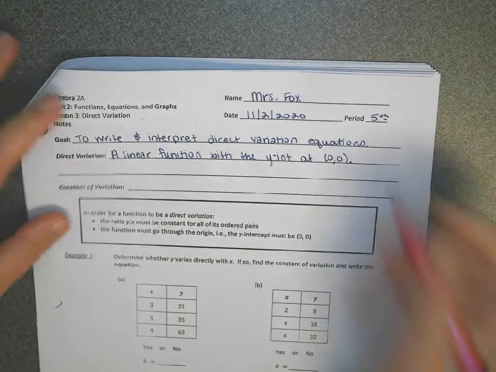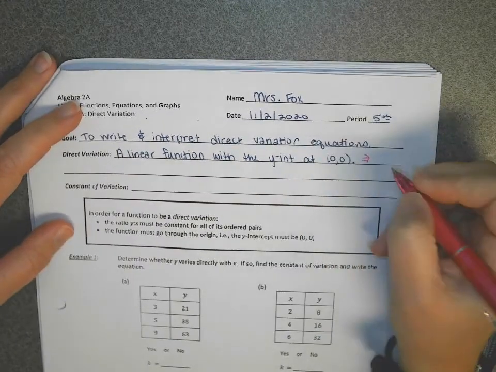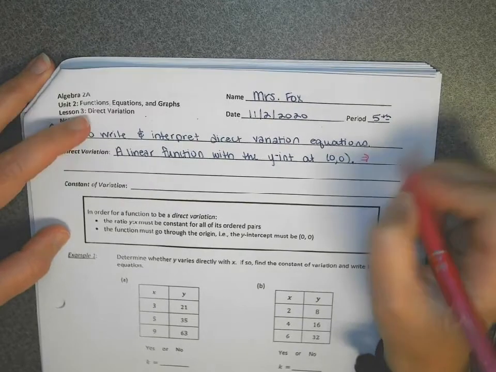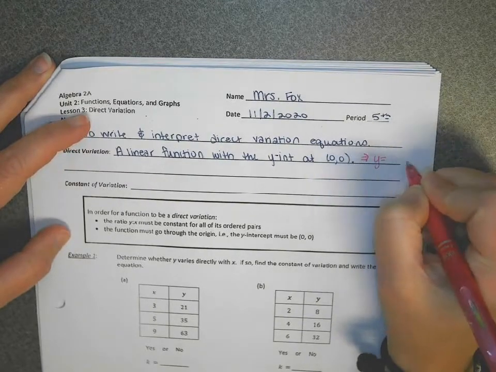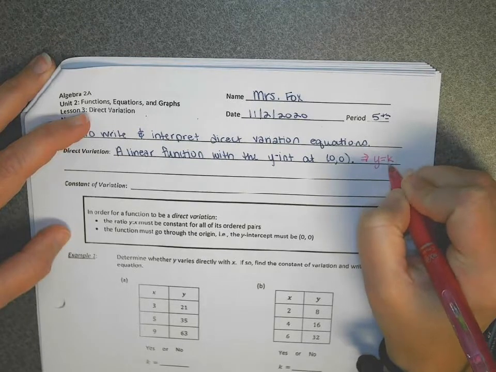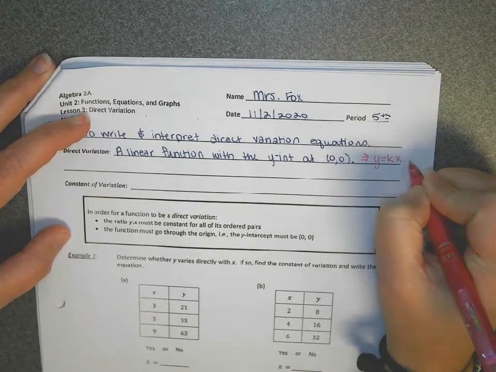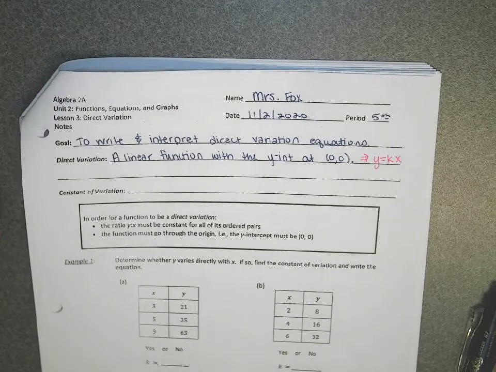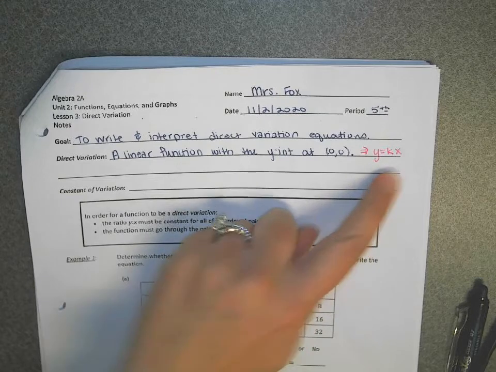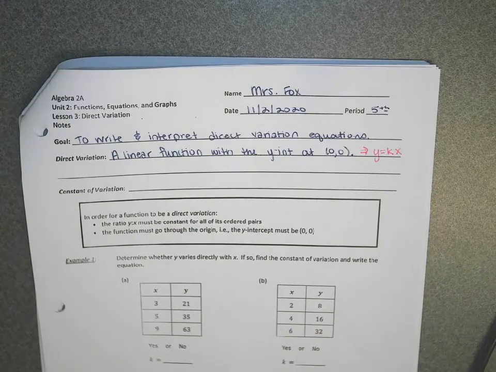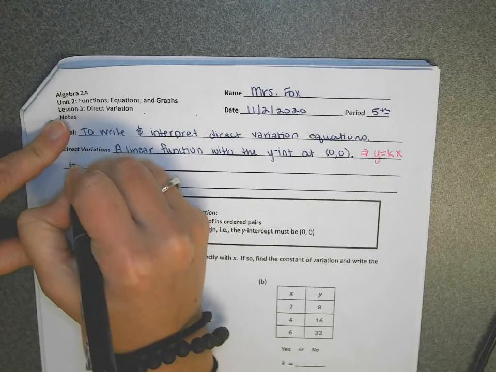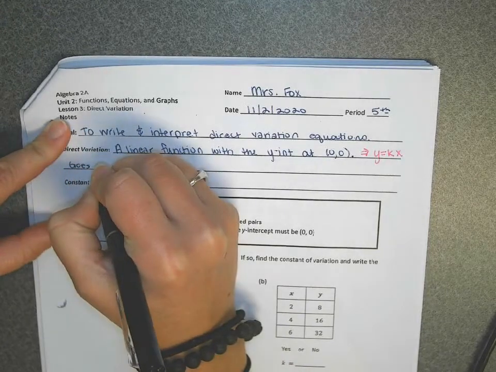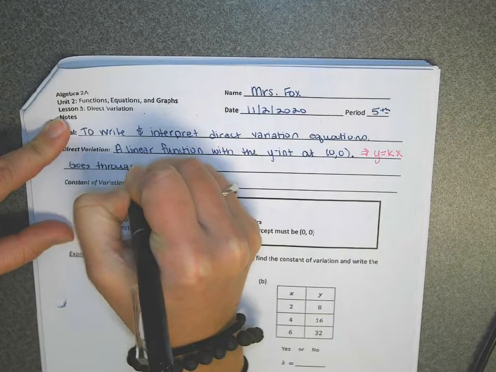So what it's going to look like, if we wrote it in y equals mx plus b form, instead of having y equals mx plus b, we're going to write the slope as k: y equals kx. I'm not going to write plus b because what's the b value? 0. If it has to go through the point 0, 0, that b value would be 0 because b is your y-intercept. So this is what the equation looks like, y equals kx. The big part about it is it's just a straight line that goes through the origin. The origin is that point 0, 0.